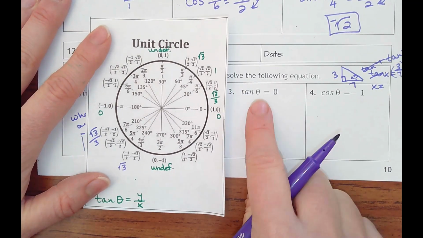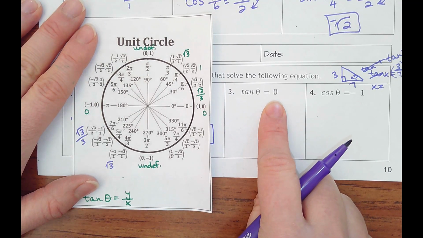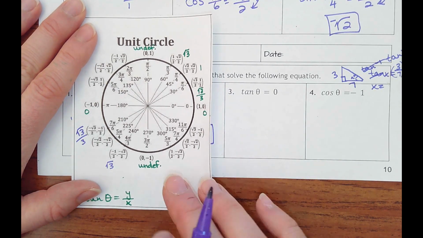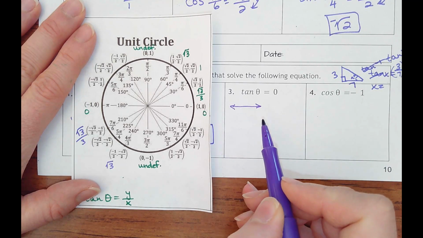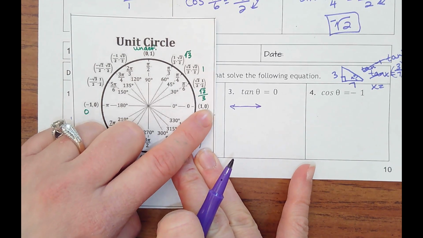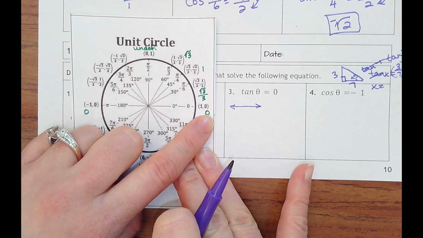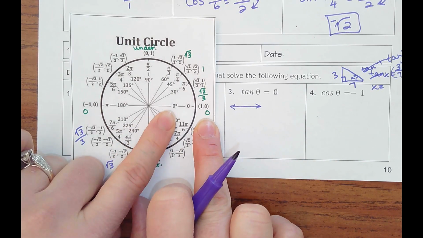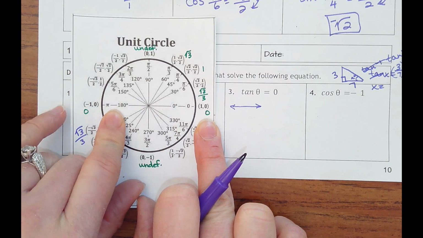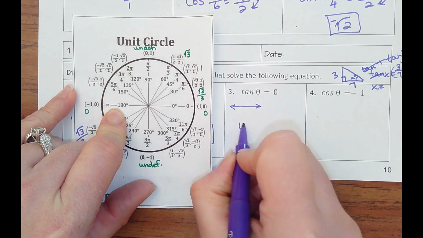Then I have tangent of an angle needs to be 0. Tangent values are 0 when the slope is a horizontal line. That happens when you take your y divided by your x and get 0 over 1 and 0 over negative 1. Those are zeros. So that happens in two spots, at 0 degrees and at 180.